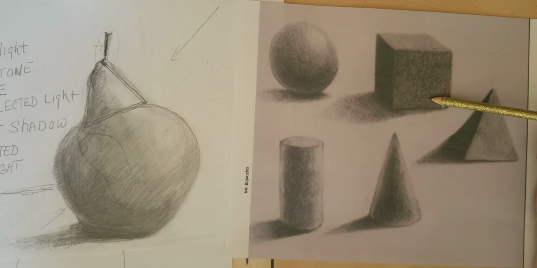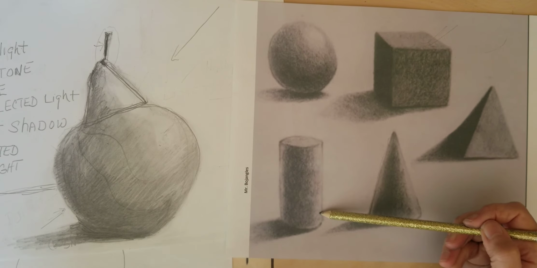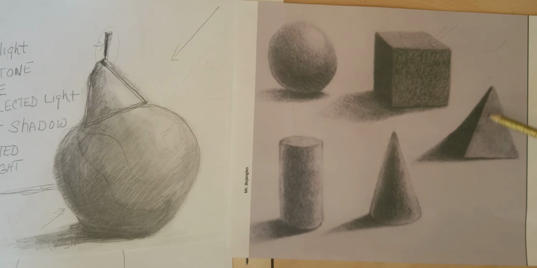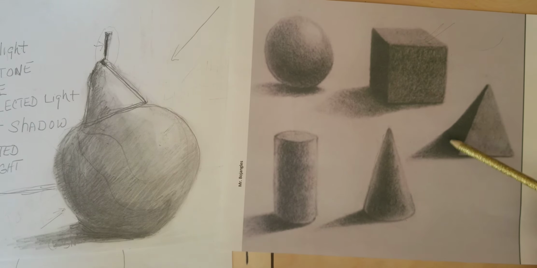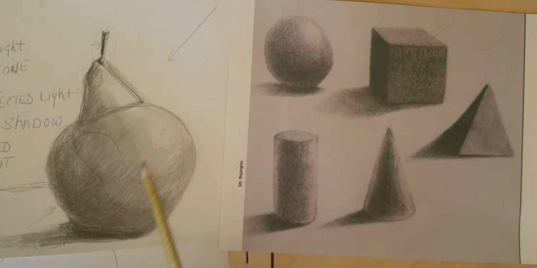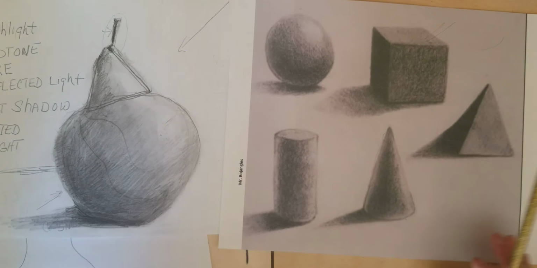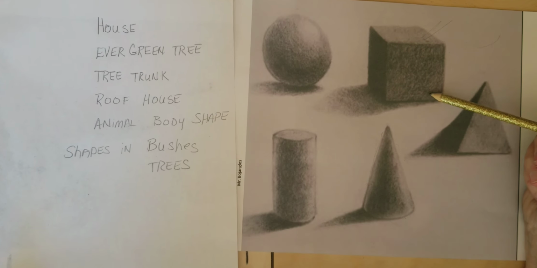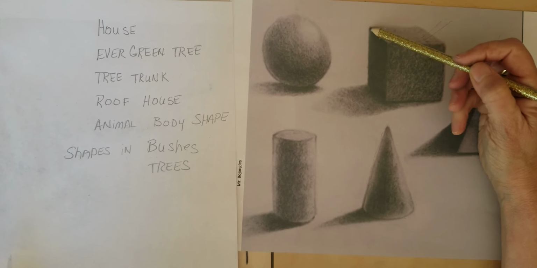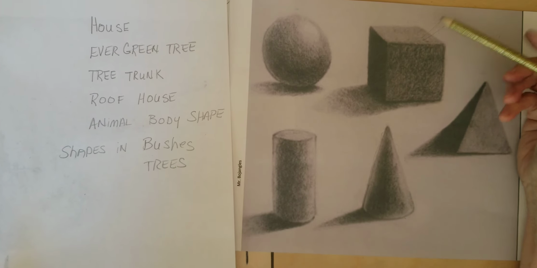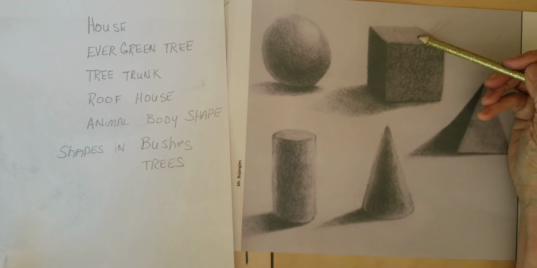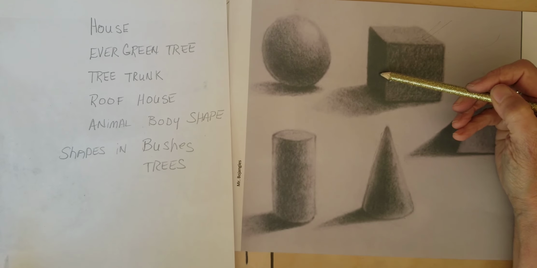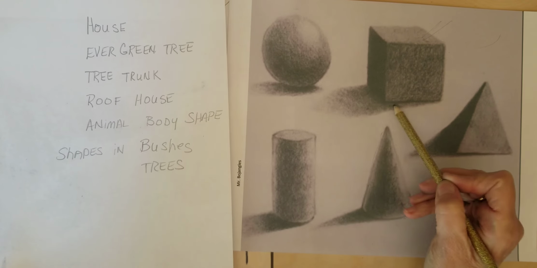So here we have a square. You've got a sharp light hitting here, a cylinder, and this pyramidal shape and this cone shape. So what are we seeing when we see these out in the world? We've been doing landscapes. This could be your house in a landscape, this square. So you think of your house, you're going to see it. See how these tones are different? This one's lighter than this, and this is the darkest. And there's a cast shadow over here.